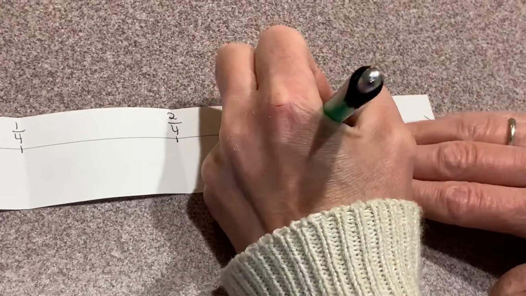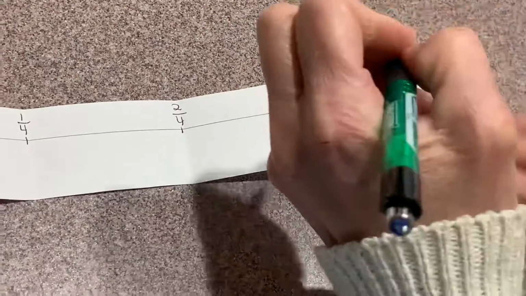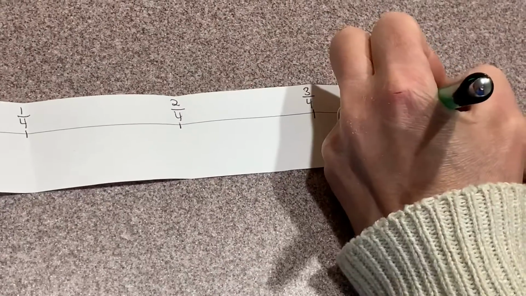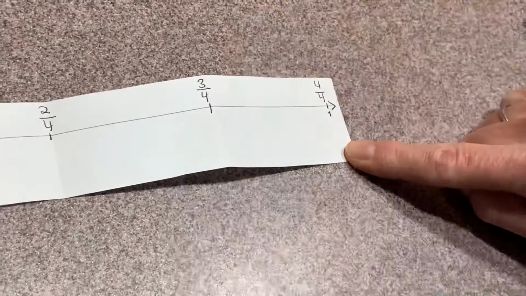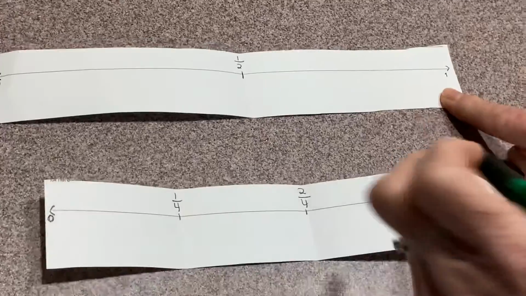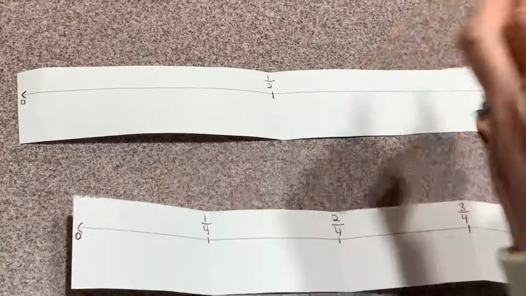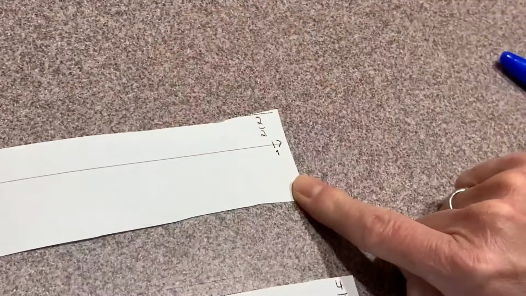Here's our 3/4. And even here, right where the 1 is, also 4/4. And that reminds me, mathematicians, I forgot to label this one. I wanted to. So here's 1/2. I'm going to put another notch here because right here is 2/2.